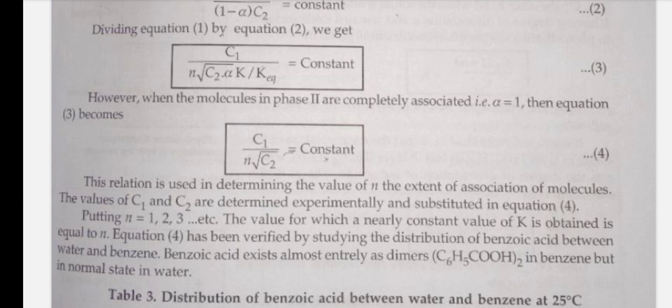The values of C1 and C2 are determined experimentally and substituted in equation. Putting n is equal to 1, 2, 3 etc., the value for which a nearly constant value of K is obtained is equal to n.